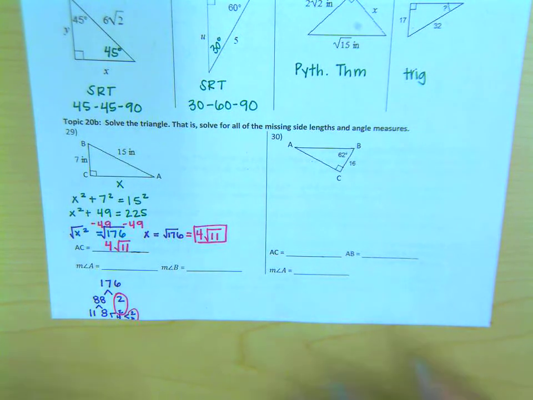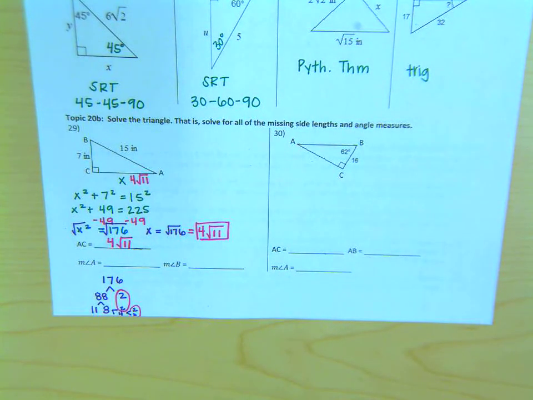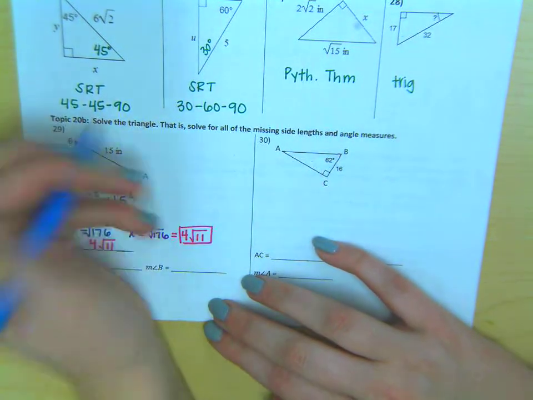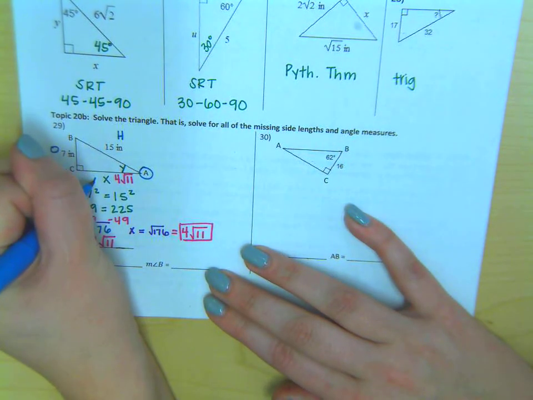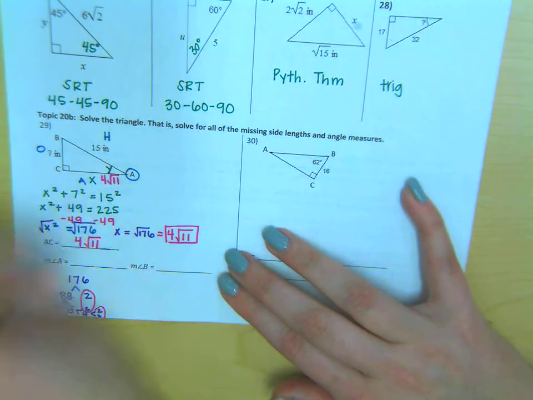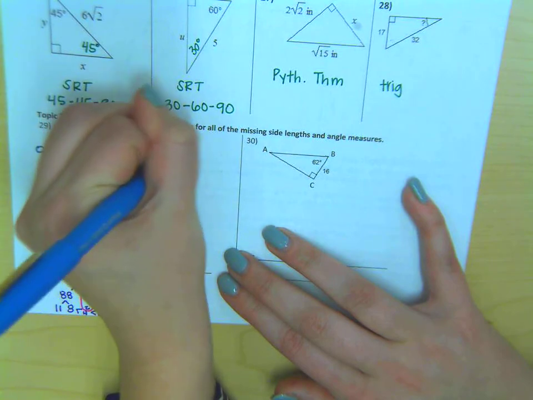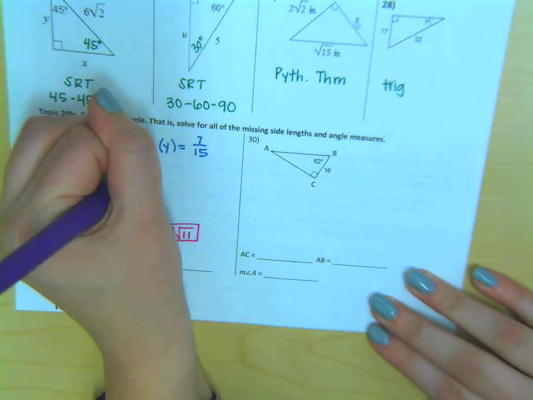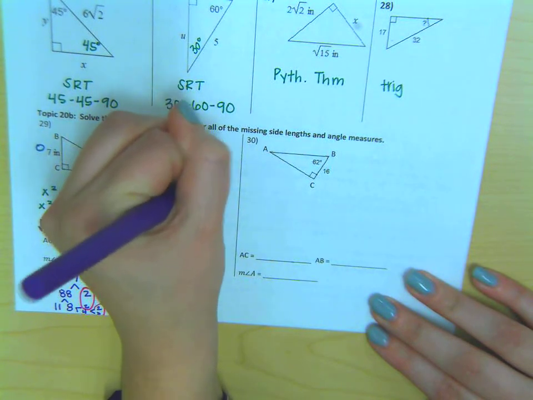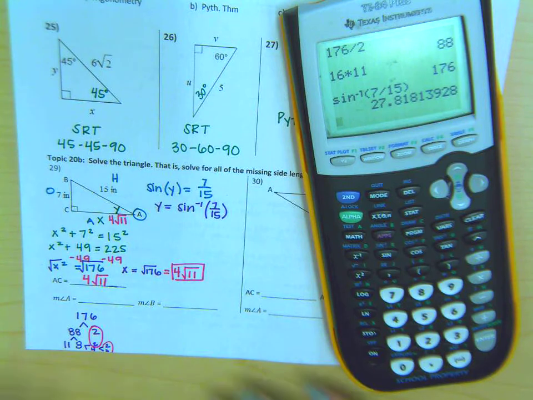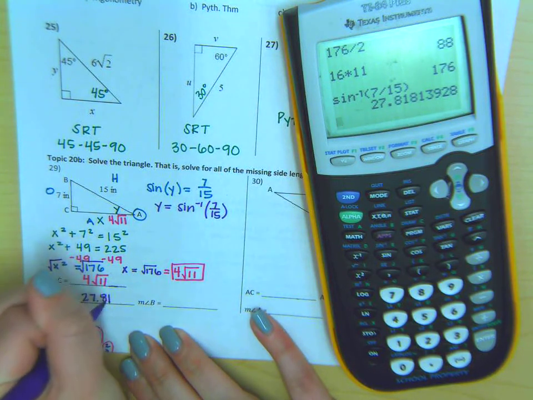So now that we have that A is 4 root 11, we can solve for the measure of angle A and the measure of angle B. Angle A, I'll call y. And it looks like we need to use trig here. So I'm going to label my triangle based off of A, so that becomes H, O, and A. I don't want to deal with that 4 root 11, so I'm going to choose to use sine and use these pretty numbers. Sine of y is equal to 7 over 15. To undo that, use the inverse. So y equals the sine inverse of 7 over 15. If I type that in, that's going to give me 27.818 degrees.